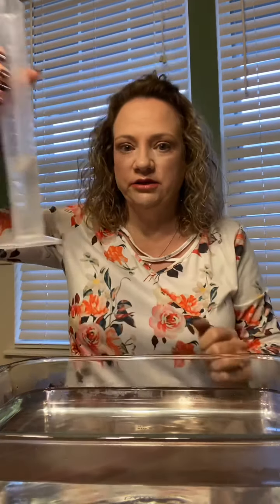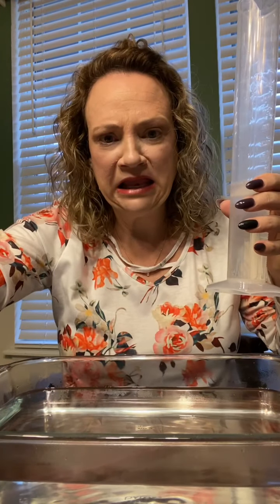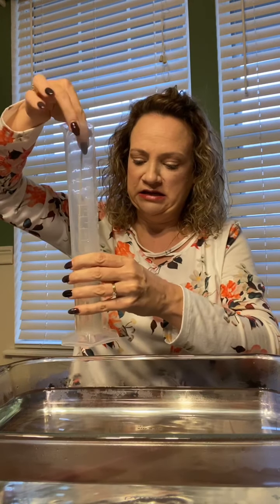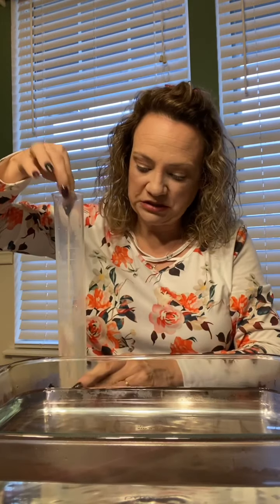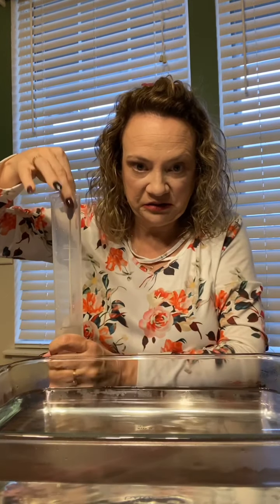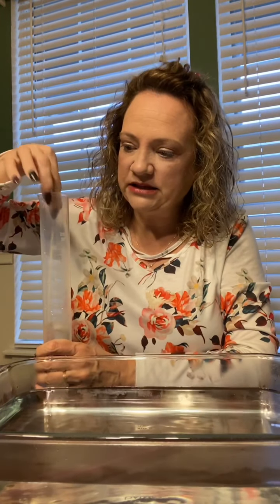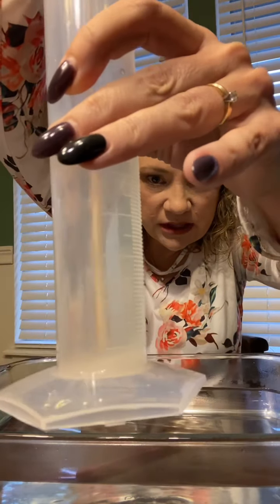I measured in my cylinder here, I already did it, 97-ish ml of very cold water, and I put an ice cube in there to keep it very cold. I think it could be a little colder. And I added salt to our water, and I already did that so it could mix it up.